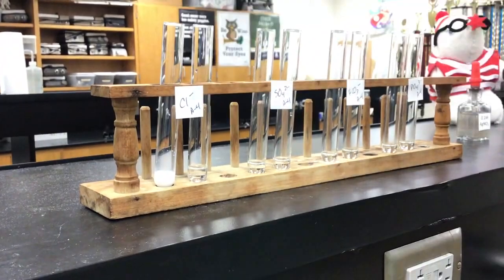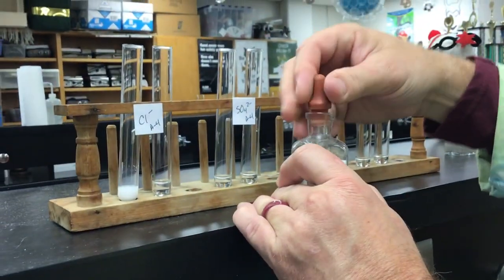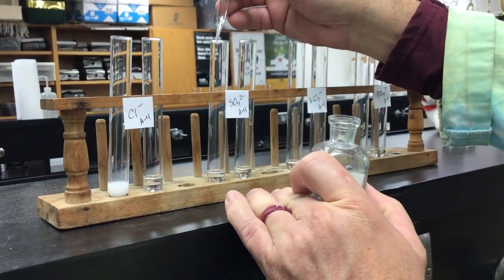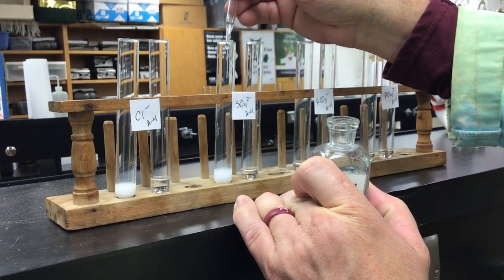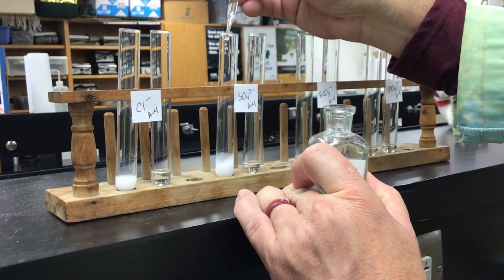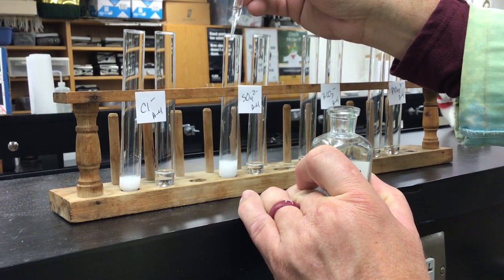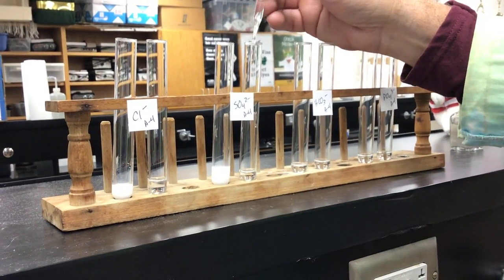And we'll go do sulfate next, so I'll add some barium chloride to that solution and see what we get as a result, about a milliliter. I'll do the same to our unknown rather.